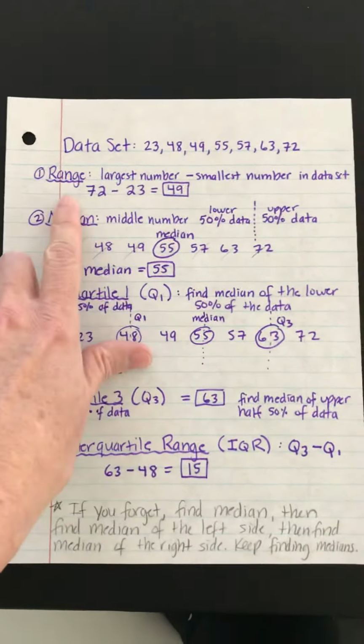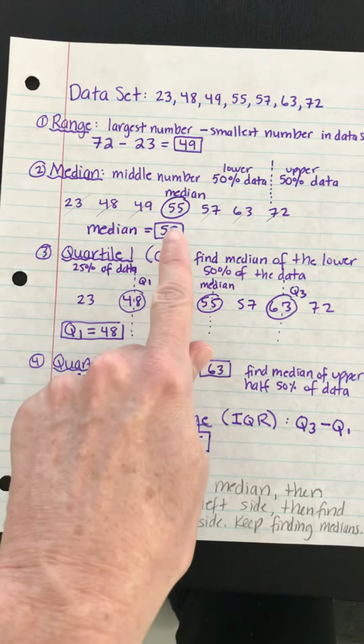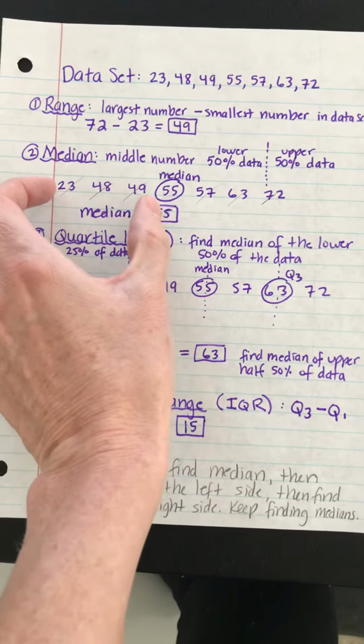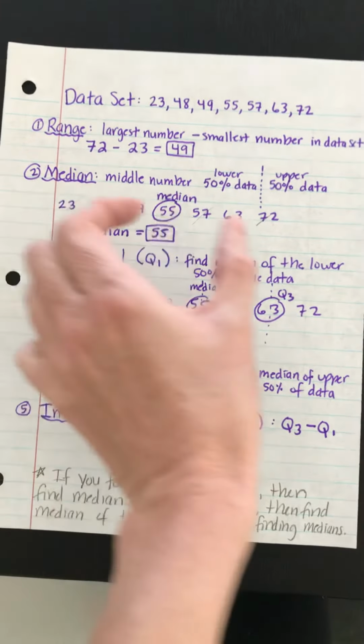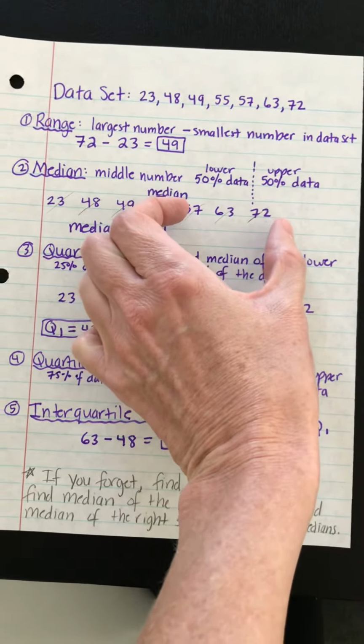The median is the middle number. You put the data in order, and you put your fingers in and go to the median. What that does is split the data in half. This is the lower half of the data, or the lower 50%, and this is the upper half of the data, or the upper 50%.